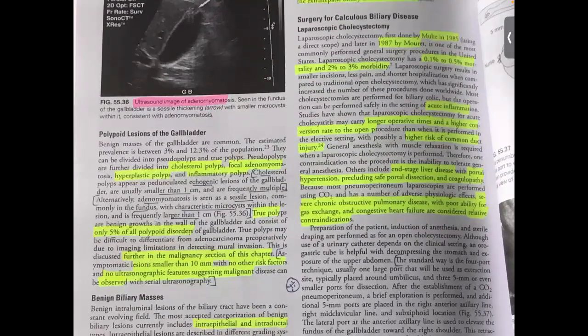Now going to the surgical aspects. I'm audible, right? Yes, sir. Screen is visible? Yes, yes.